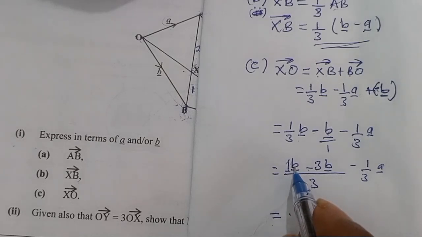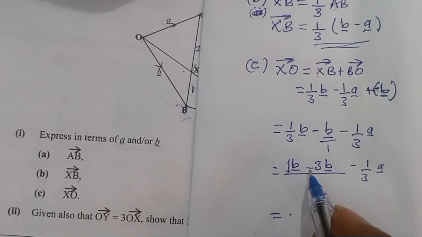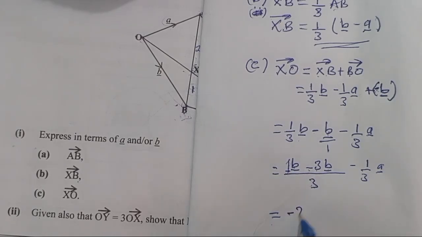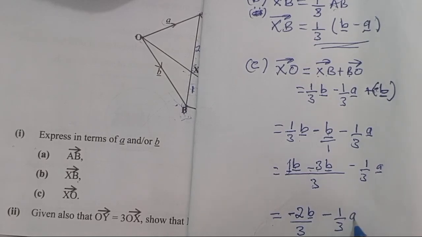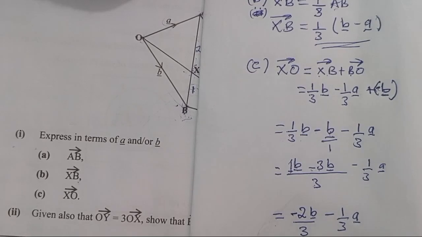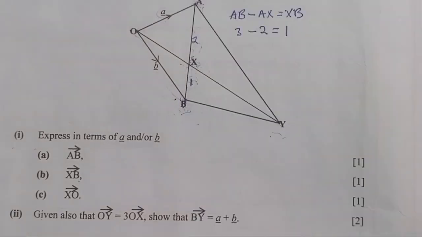The coefficient of scalar B is 1. So scalar B minus 3 scalar B, it is negative 2 scalar B over 3 minus 1 over 3 scalar A. So this is the answer.